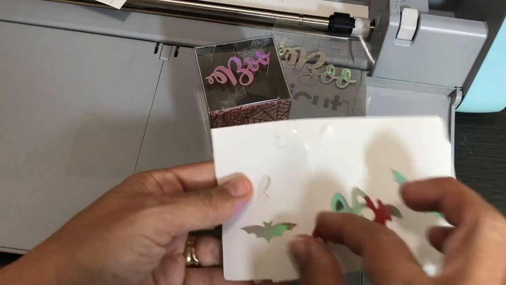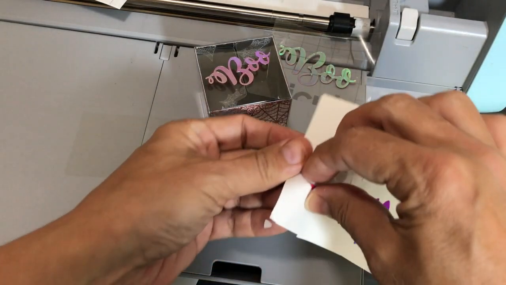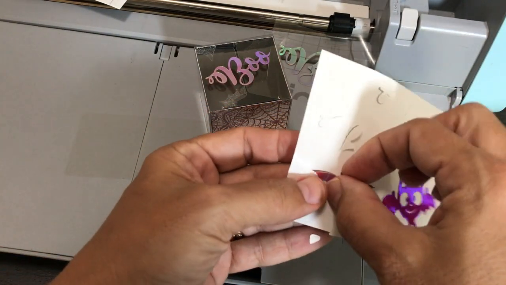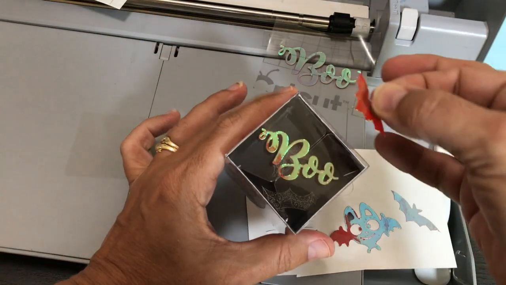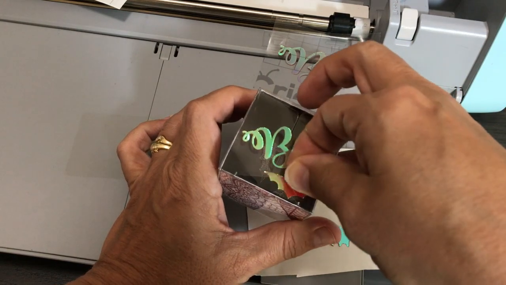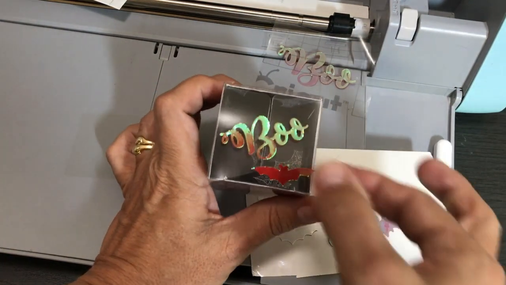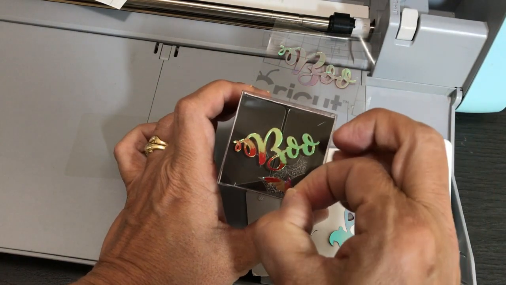Stick a couple bats on there if you want. The bats you can just peel off there. I think the pressure might have been a little too high, but it didn't cut all the way through the vinyl. There you go. There's a little bat sticker.